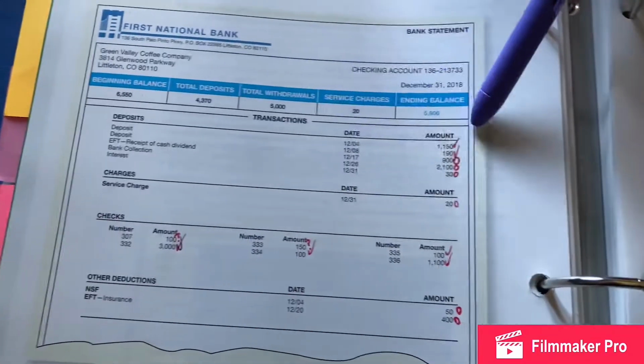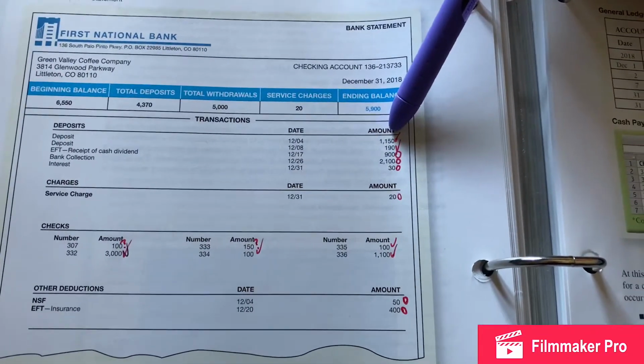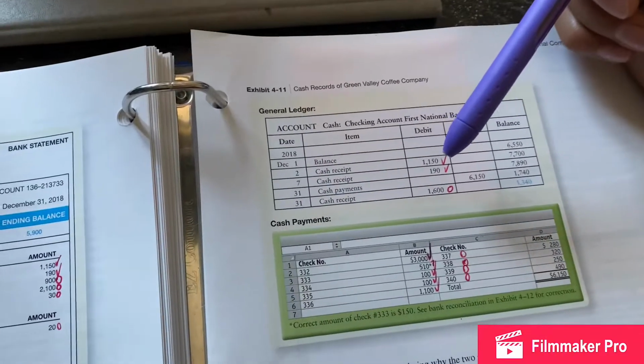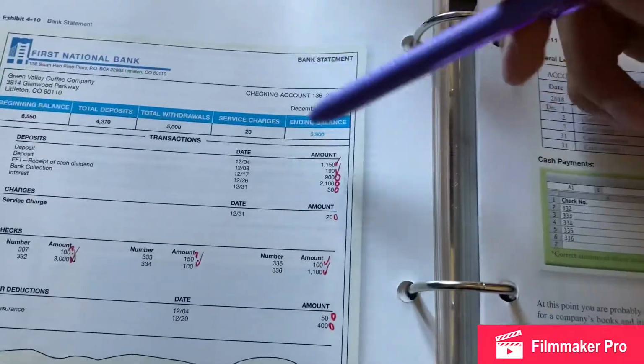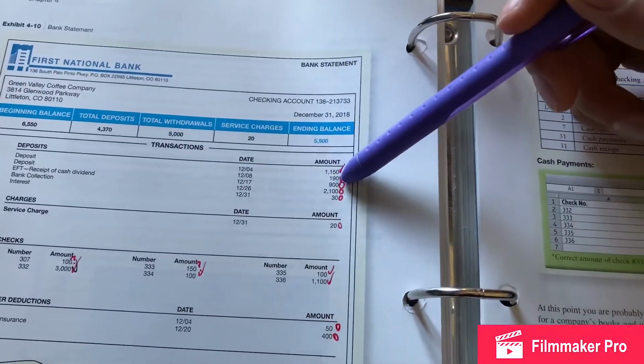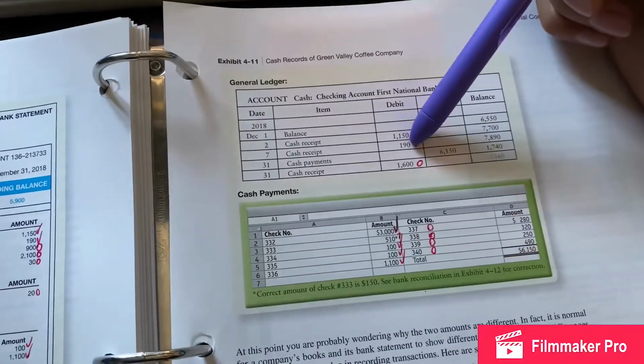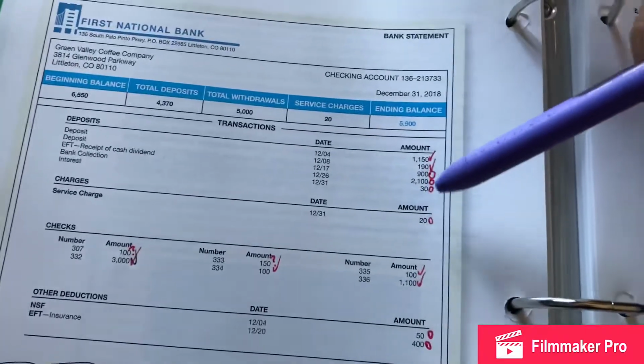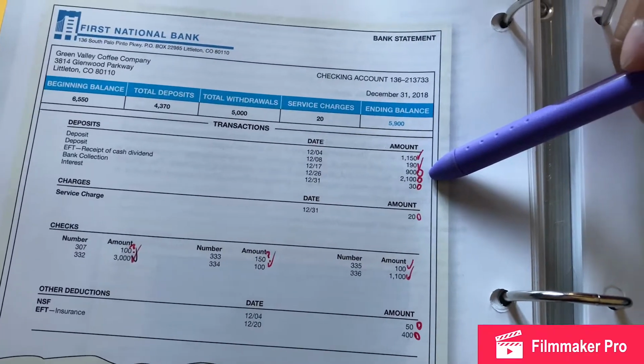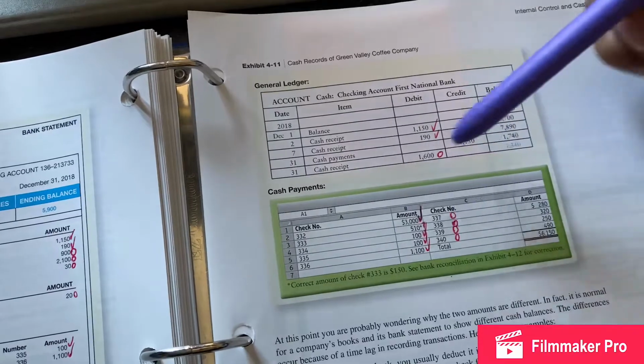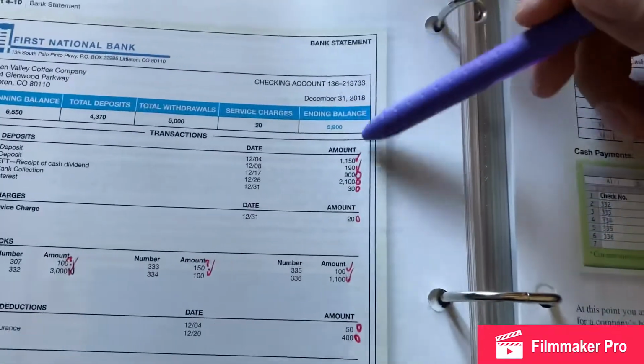So we see this deposit for 1150. We see the deposit right here for 1150. Deposit for 190. We see the deposit here for 190. And then we get our first circle, which is this cash dividend for 900, but we didn't see a 900 cash dividend here. We move on.